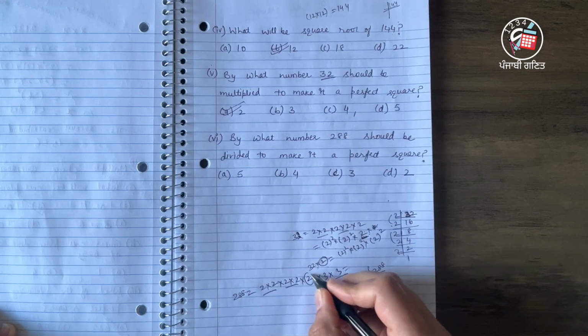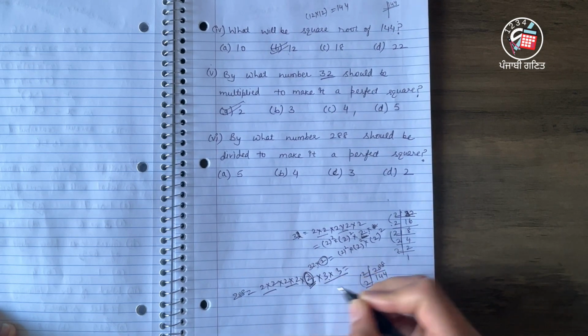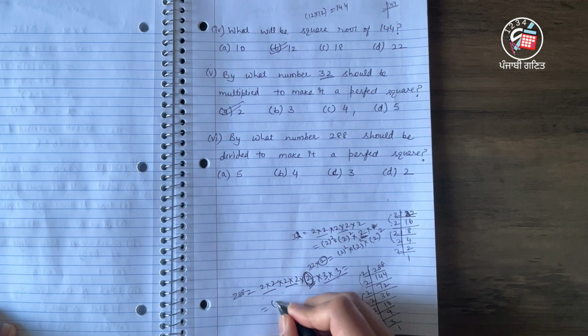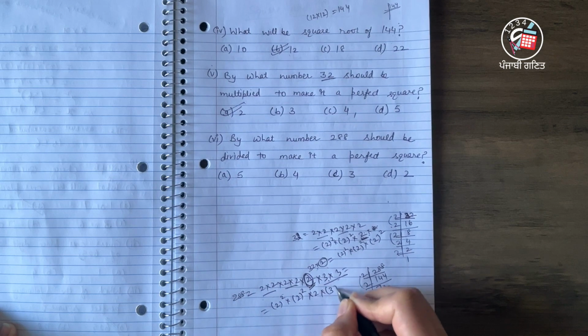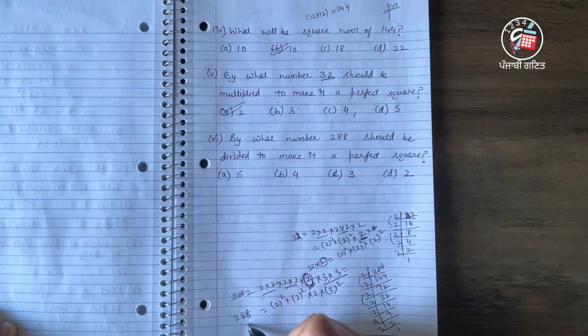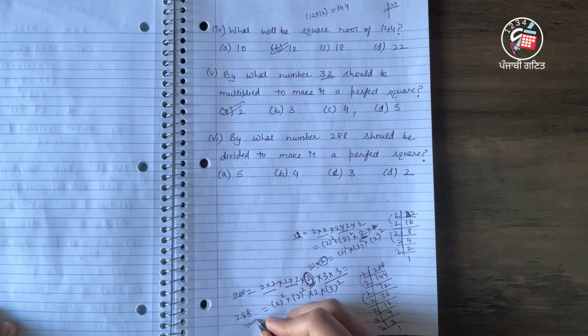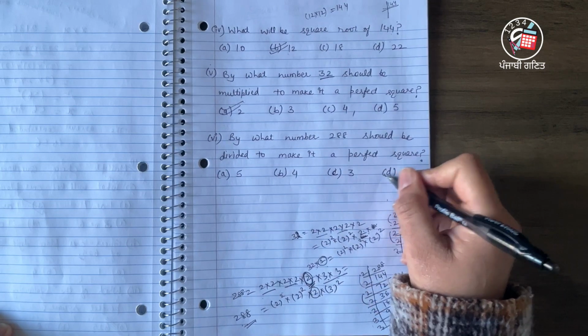See, there is only one which is not in a pair. All the other numbers are in pairs. 2 square into 2 square into 2 into 3 square. Then by which number are we going to divide 288 to make it a perfect square? 2. The answer is 2. D is the right option.